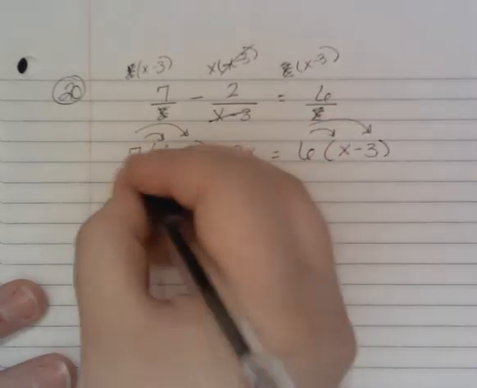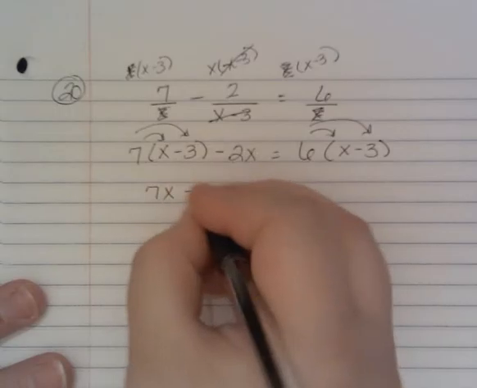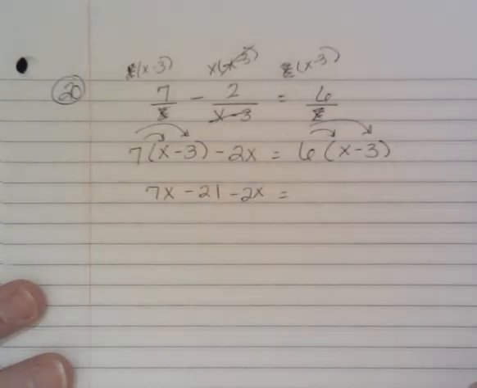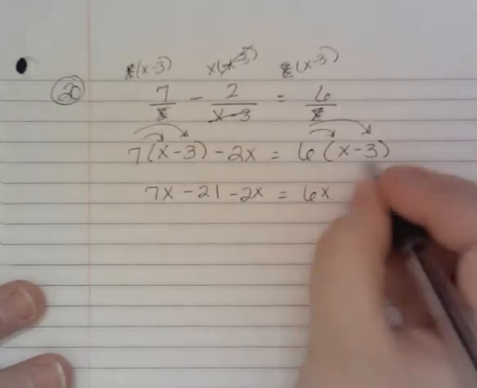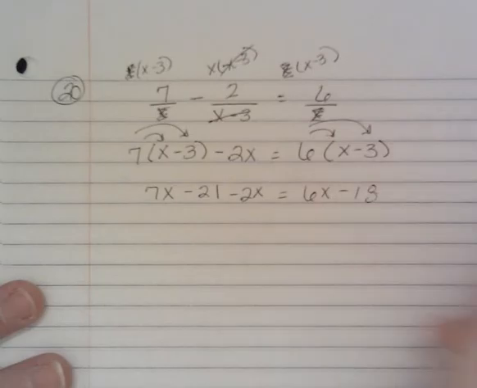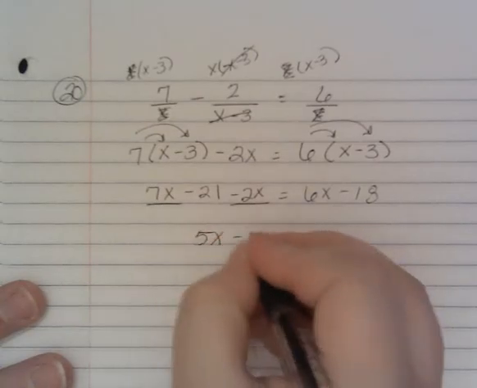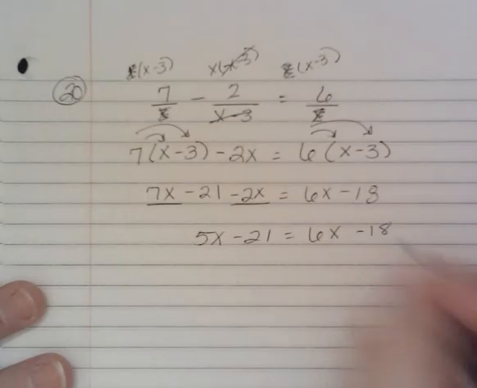So 7 times x is 7x. 7 times negative 3 is negative 21. Bring down my negative 2x equals 6 times x is 6x. 6 times negative 3 is negative 18. Now I'm going to combine my like terms to get 5x minus 21 equals 6x minus 18.